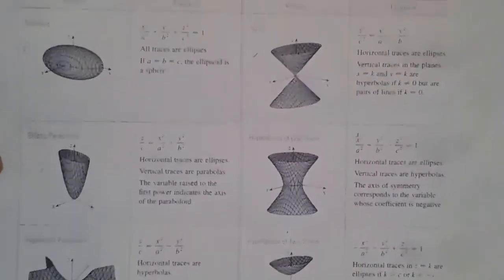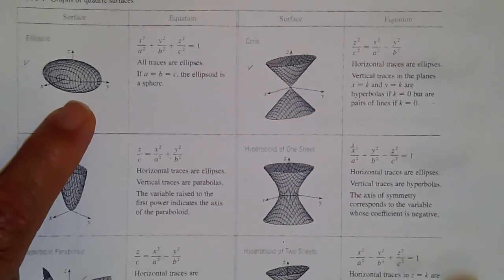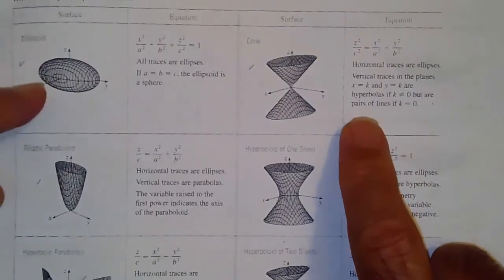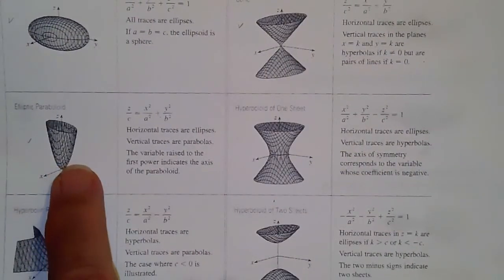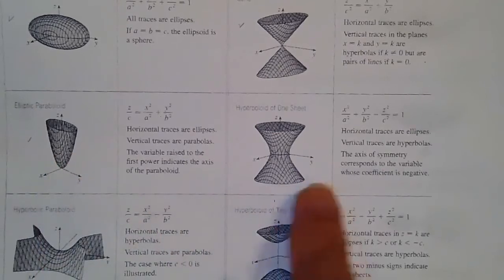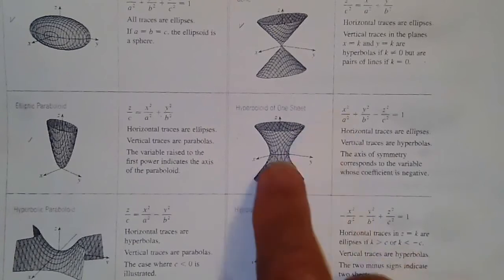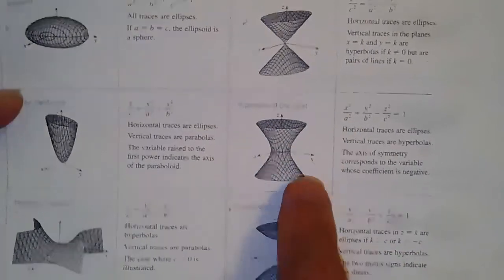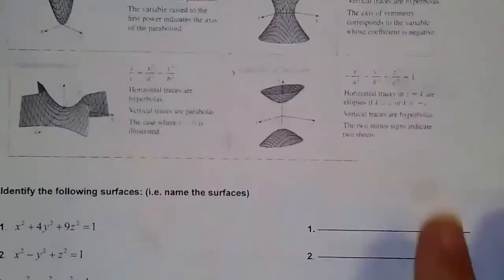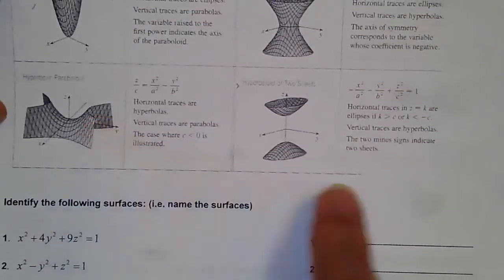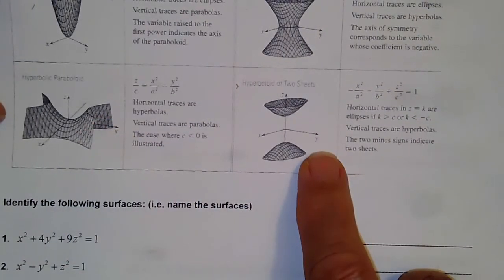This is how an ellipsoid looks like. This is a cone. This is an elliptic paraboloid, which is like a bowl. This is like a hyperboloid of one sheet. Remember, it looks like a nuclear plant. This is like a saddle. And this guy is a hyperboloid of two sheets.